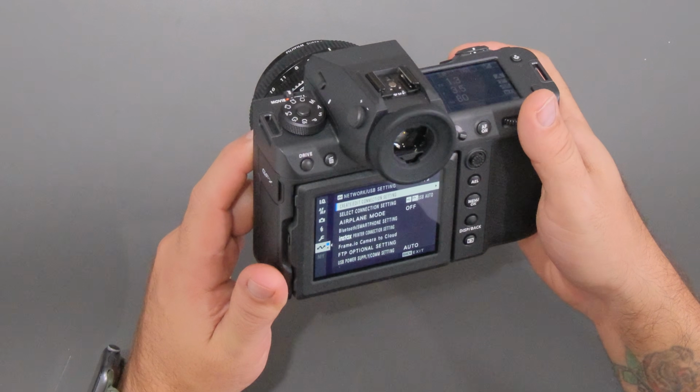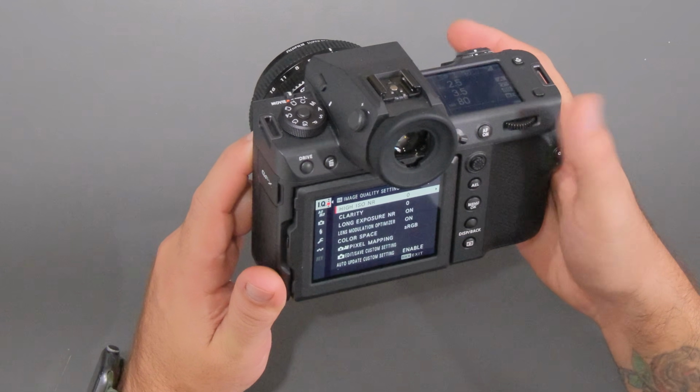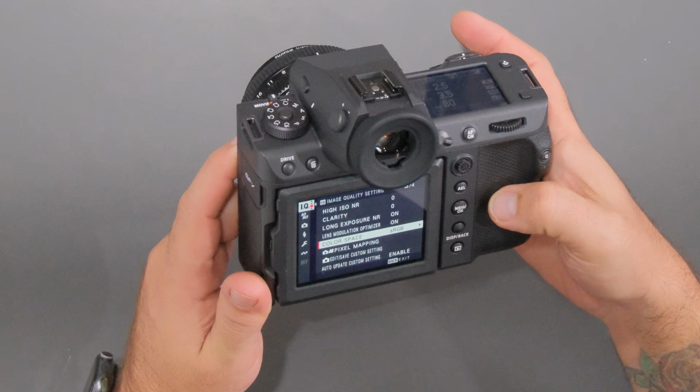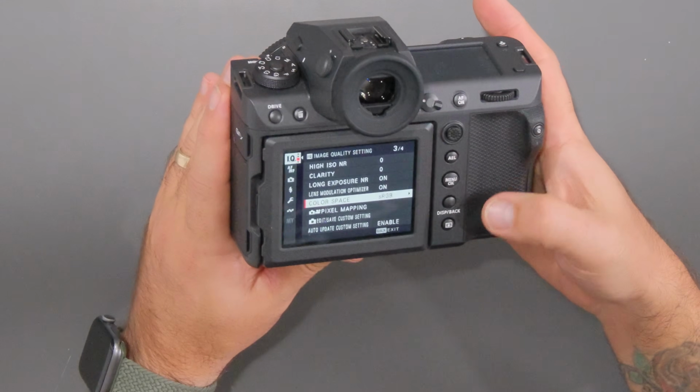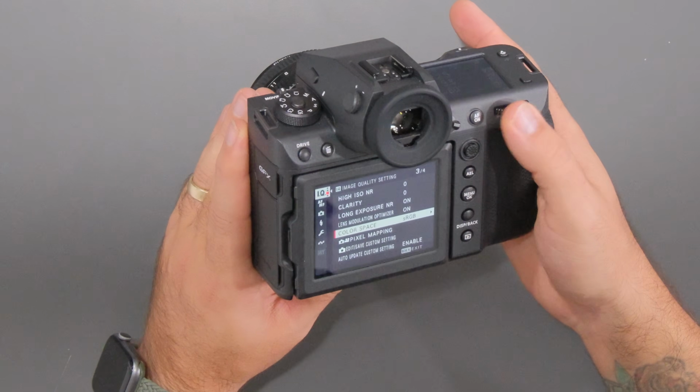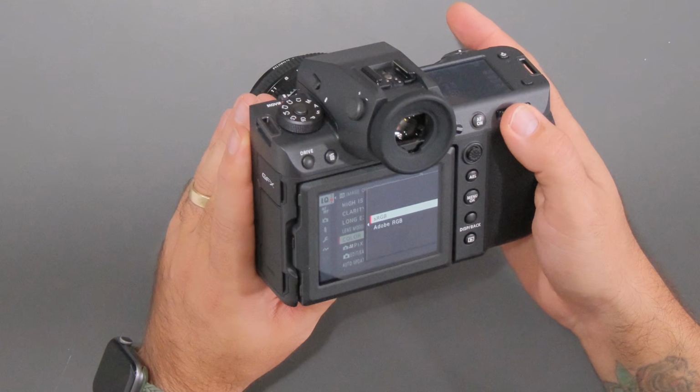So that can make it a little bit faster to navigate the menus once you get used to using the front command dial to jump pages and then the rear command dial to change single menu items. And then when you want to select something, obviously you can press menu OK, you can press back, but you can also press on the rear command dial as well.